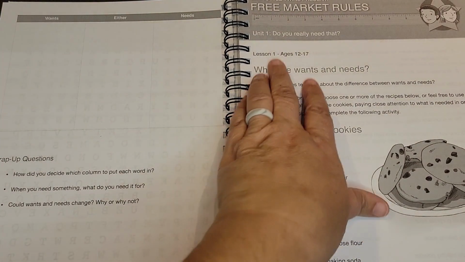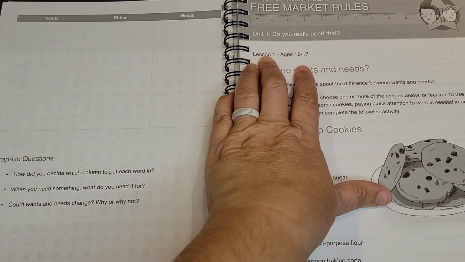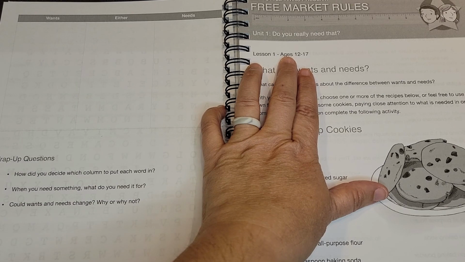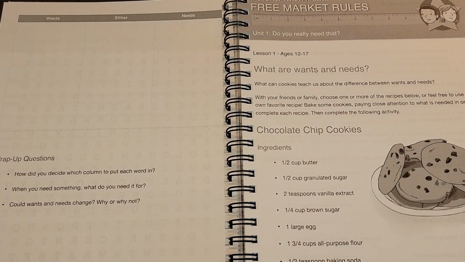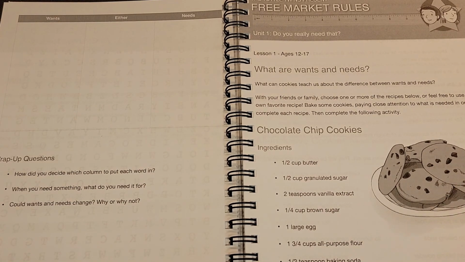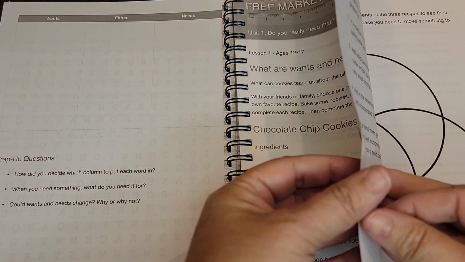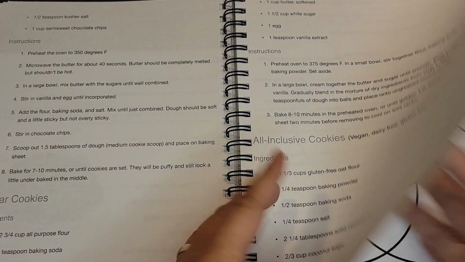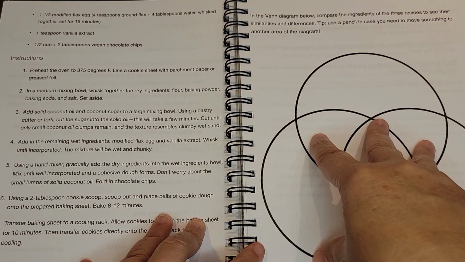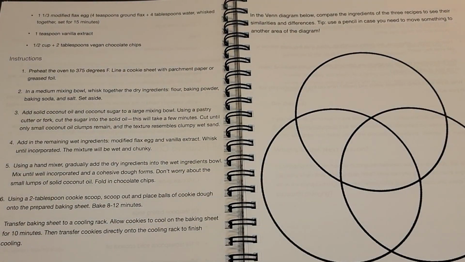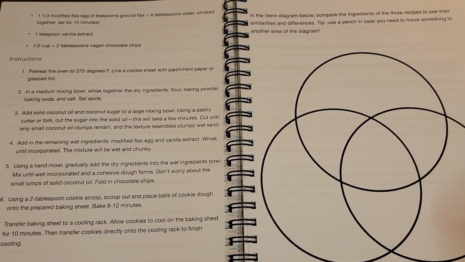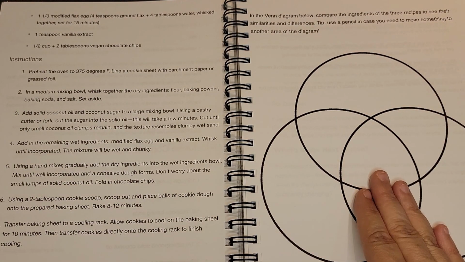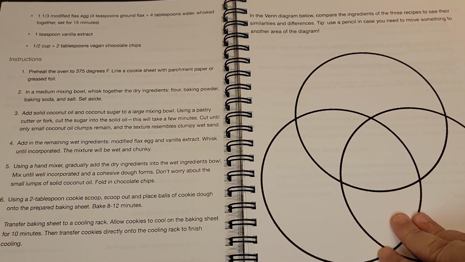Well, this is the same lesson. Unit 1, do you really need that? Lesson 1, this is for ages 12 to 17. And so you have a little bit more of an in-depth activity here. For this one, you have 3 types of cookies that you would be making, and then they want you to look at the Venn diagram for the different cookies. So what are your wants versus needs? What ingredients do you actually need to be able to say this is a cookie?